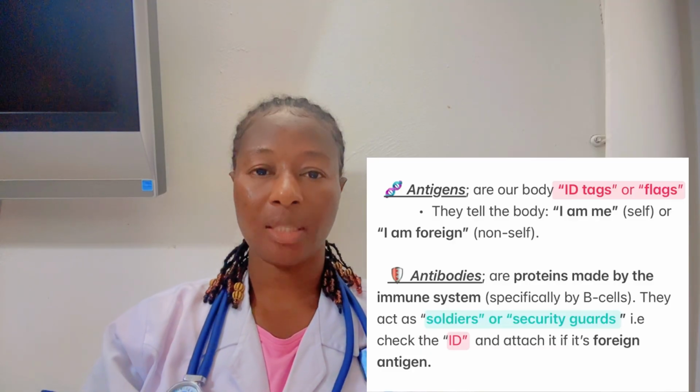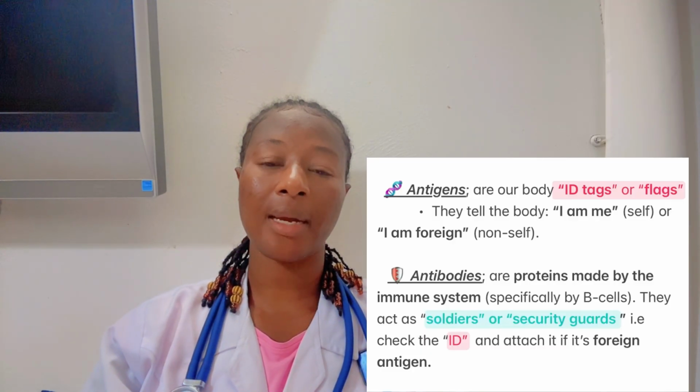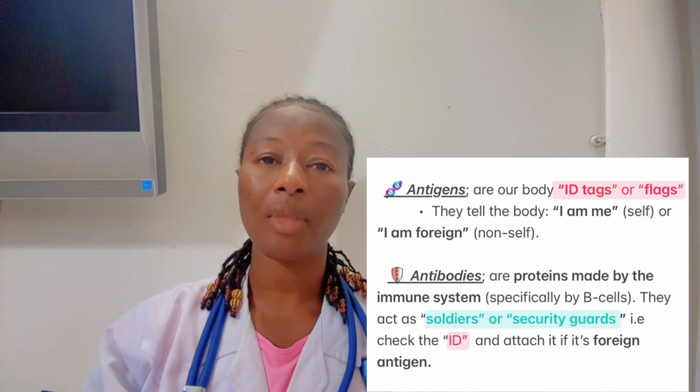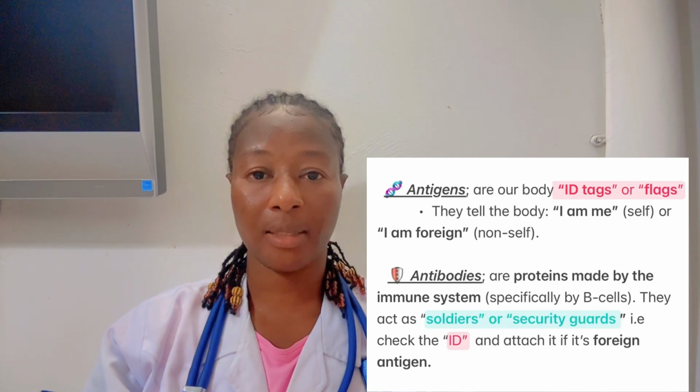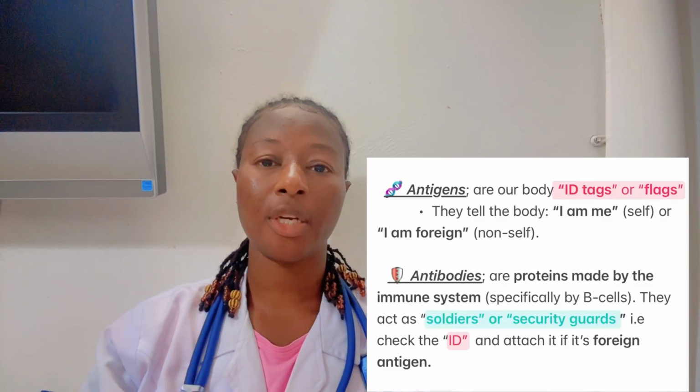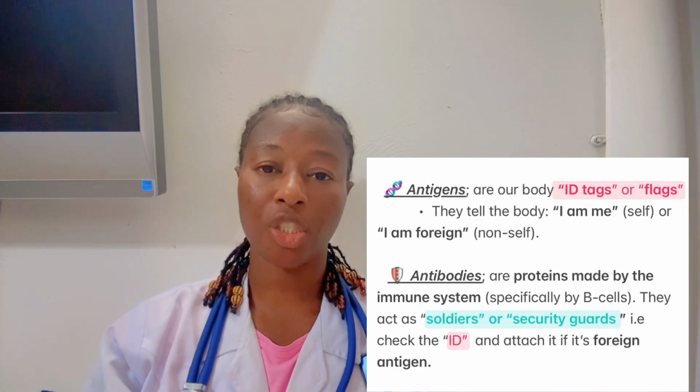We are talking about antibodies. Antibodies, on the other hand, are like our body's soldiers or security guards. Anything the antibody sees as non-self, their role is to attack those non-self antigens. So you can imagine, if you transfuse blood group A into a blood group B, what will happen?